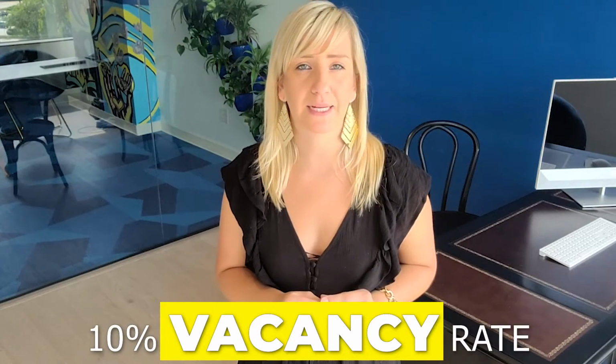For the expenses, I typically factor in 10% vacancy rate. I want to make sure and take into account lost rent during the unit turnover and the time it takes to find another tenant.